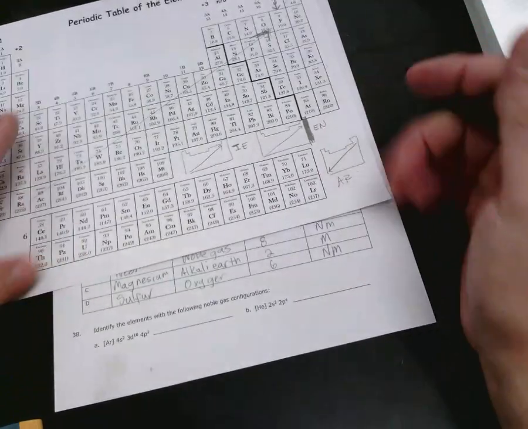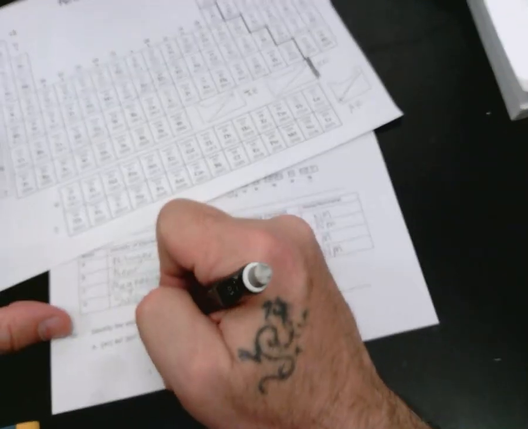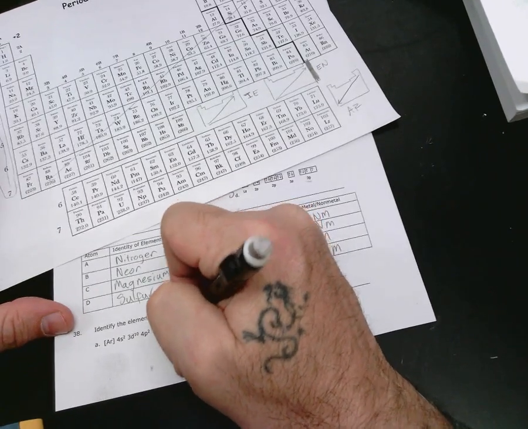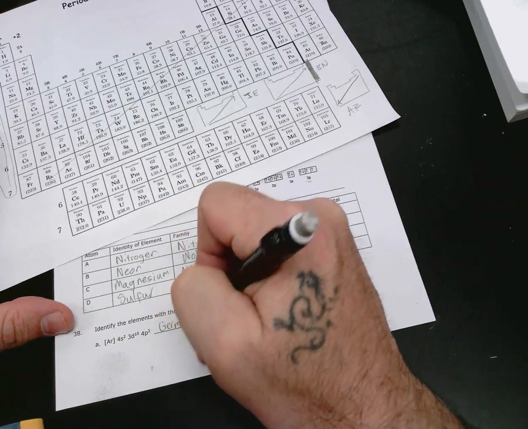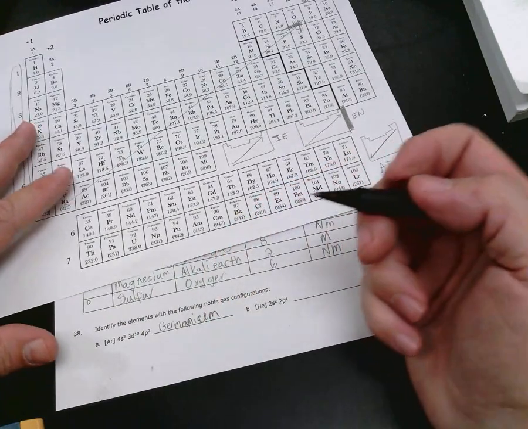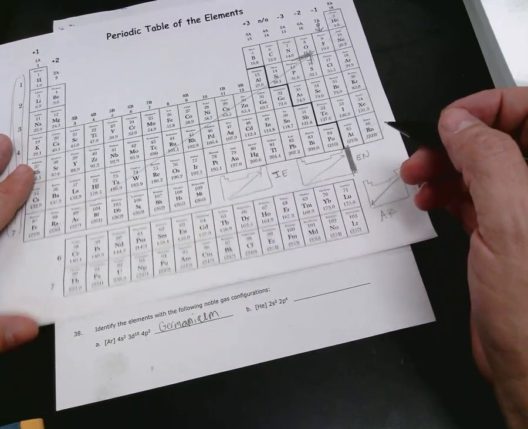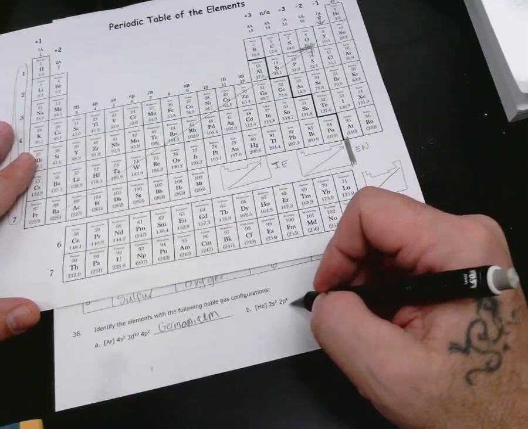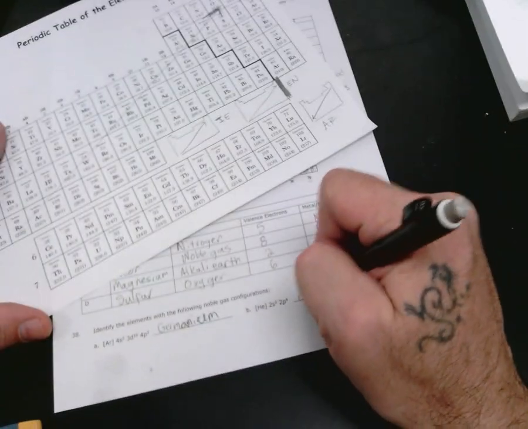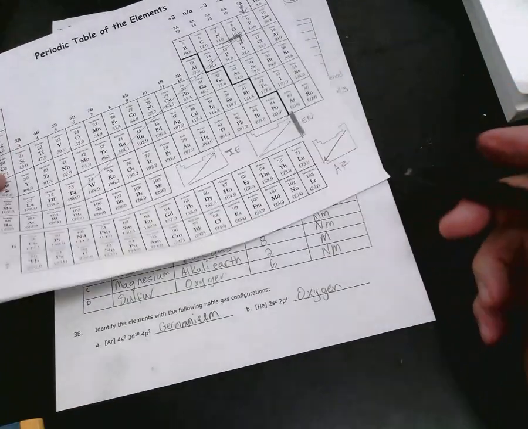Identify the elements. 4p2. 4p1, p2. Germanium. That's how I do it. Germanium. There we go. Told you I was going to spell things wrong. I seem to have gotten it right. All right. 2p4. 1, 2, 3, 4. Oxygen. That's how I do it. But you do it the way you need to best.